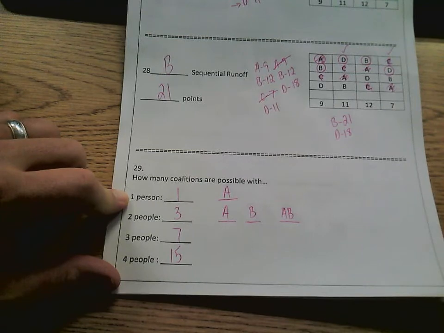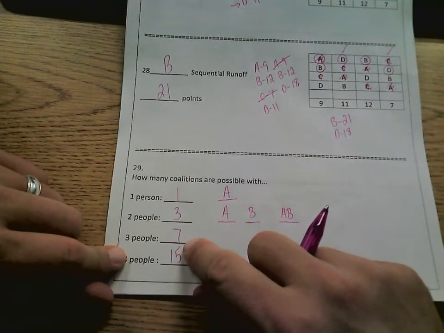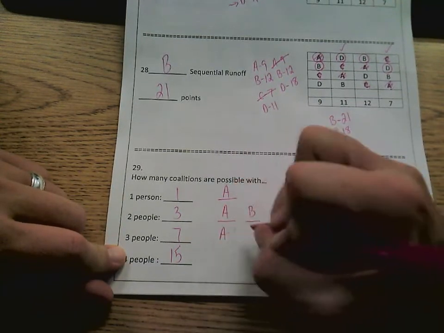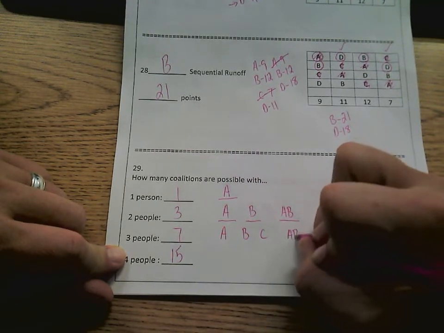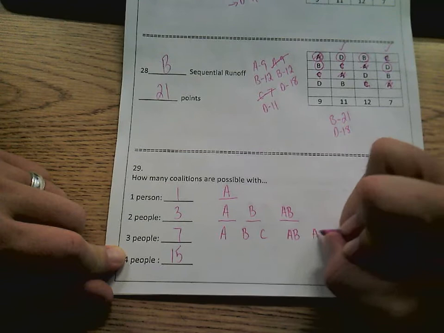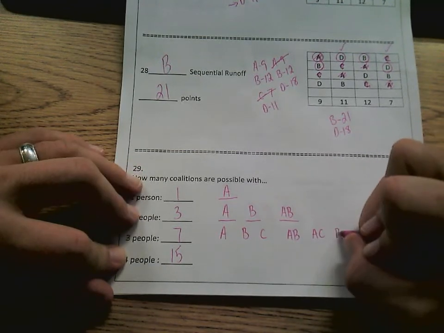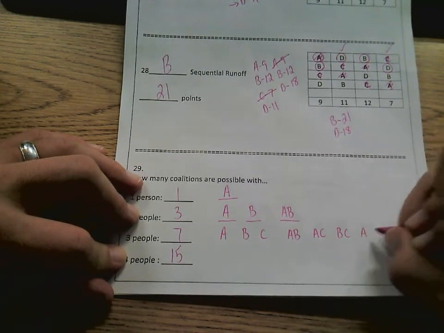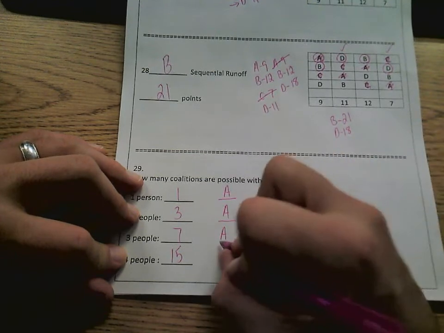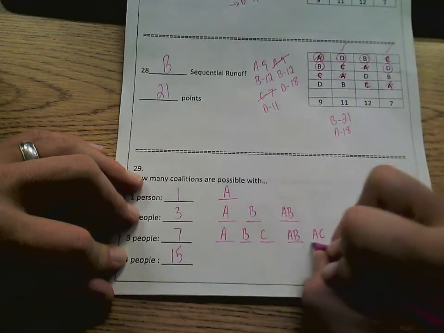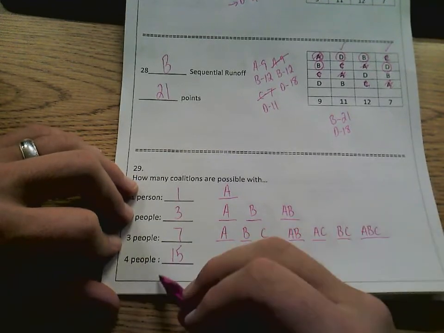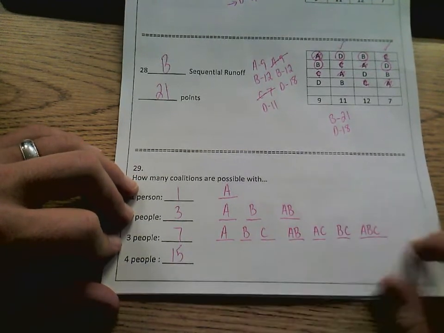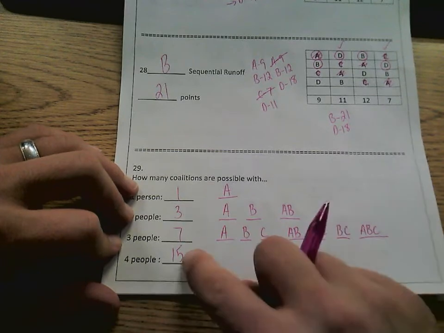That's it. Now, with 3 people, you can make 7 coalitions. So let's say you have A, B, and C. And then they can pair up AB, AC, BC, and lastly, they can decide to triple up. 1, 2, 3, 4, 5, 6, 7. There's 7 coalitions. Now, with 4 people, you have 15 potential coalitions.